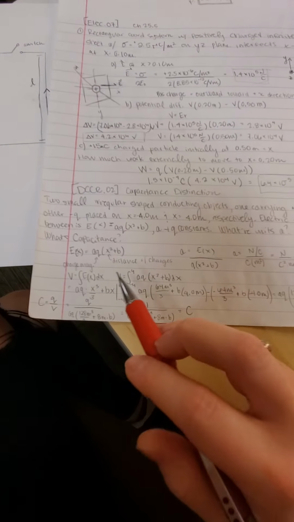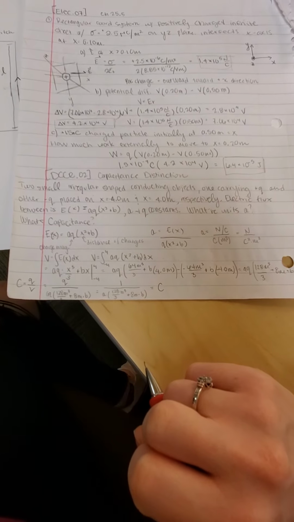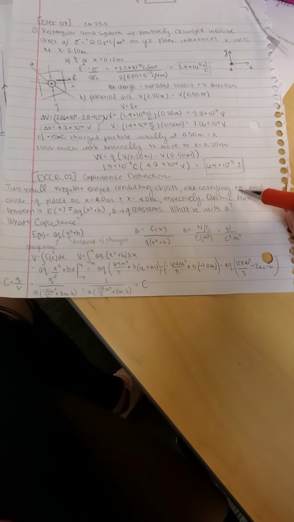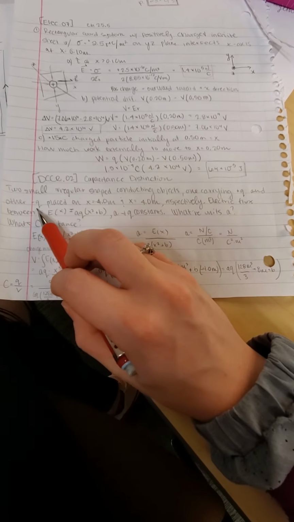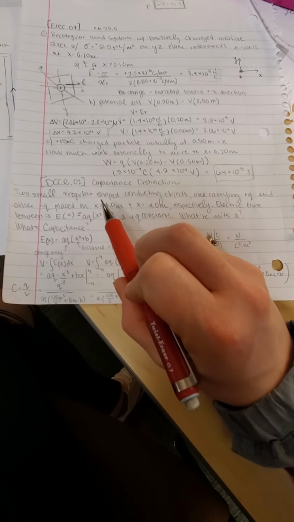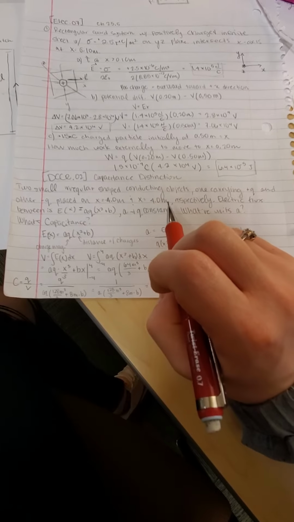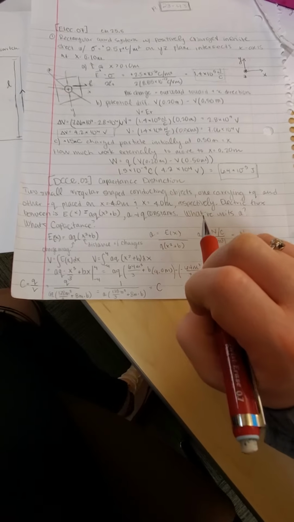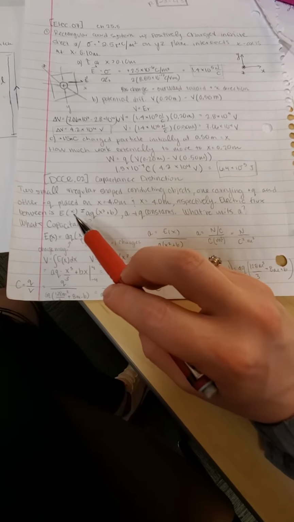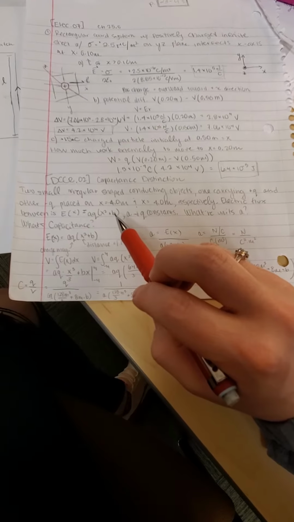Okay, so here is a problem for a capacitance distinction. In this problem, we have two small irregular shaped conducting objects, one carrying a positive Q charge and the other carrying a negative Q charge, which are placed on the x-axis, one at x equals negative 4 meters and the other at x equals 4 meters, respectively. And then there's an electric field between them, for which you're given this equation: Ex equals AQ times (x squared plus b).